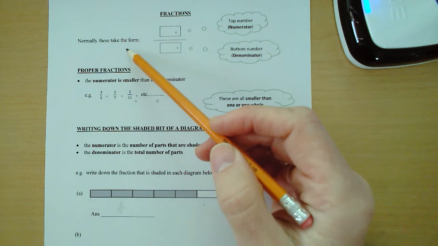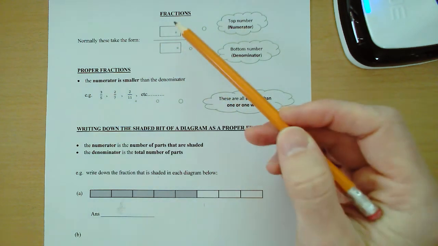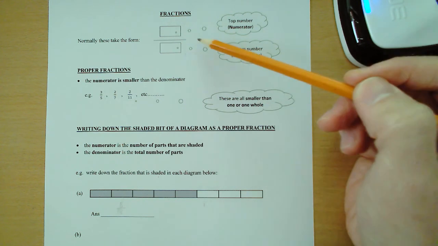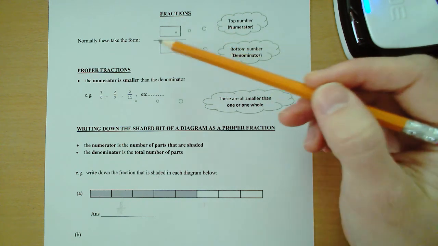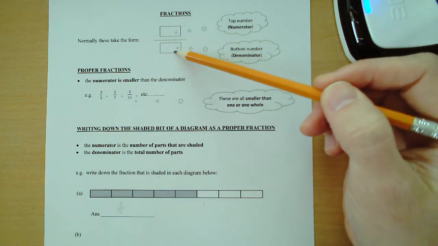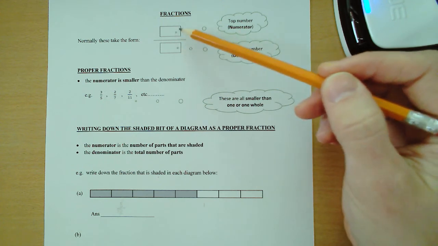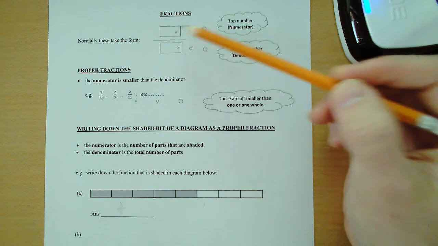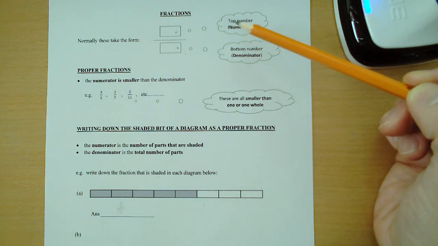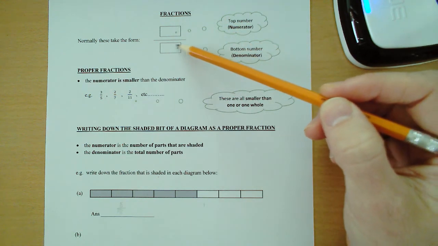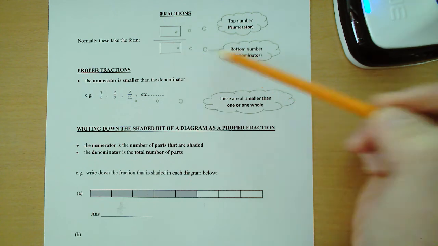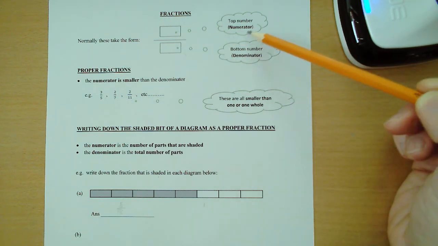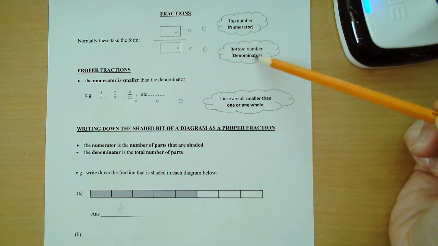So normally fractions take the following form. Now what I've done is I have put a box down on the page with a horizontal line and then a box underneath the horizontal line. The boxes both contain any number. The top number here, the number that's above the horizontal line, is called the numerator. And the bottom number, in other words, the number that's below the horizontal line, is called the denominator. It's important that you are familiar with those two words.